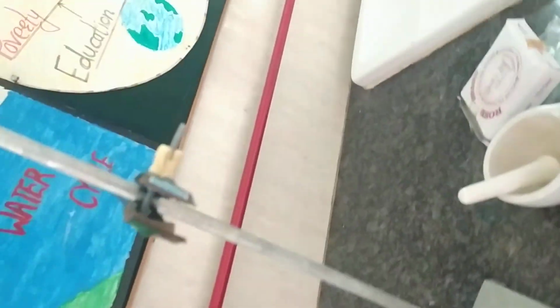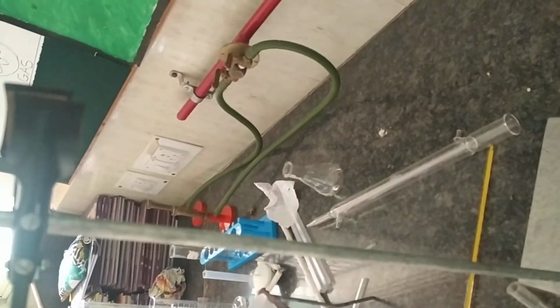This is the burette stand. For volumetric analysis, we have to use this burette stand for holding the burettes over here. So these are certain apparatus in the chemistry lab that we have to use throughout the year.